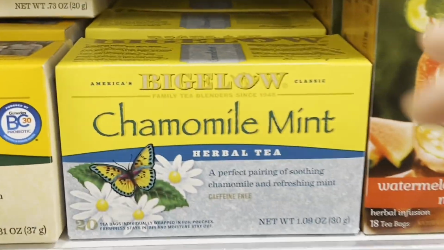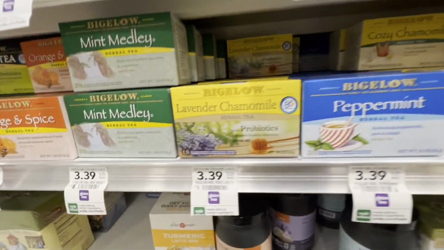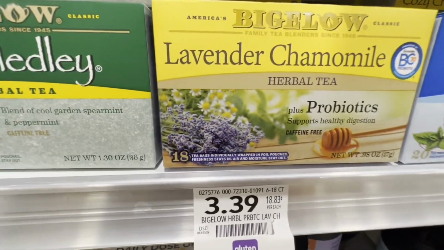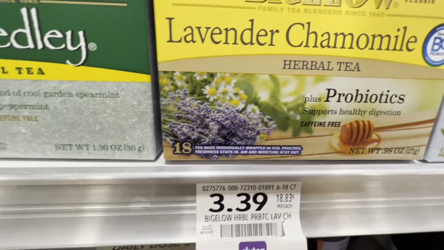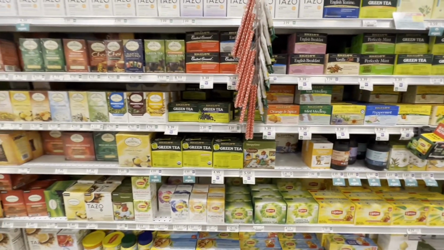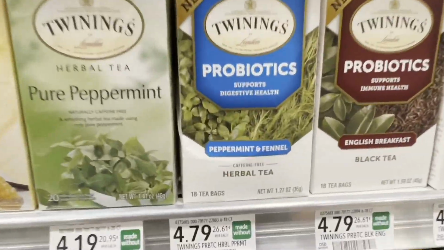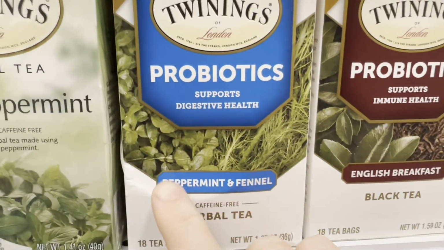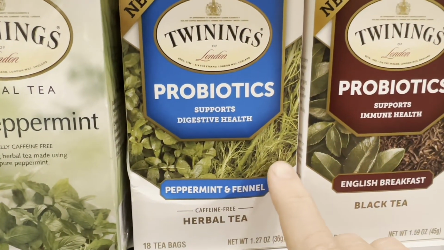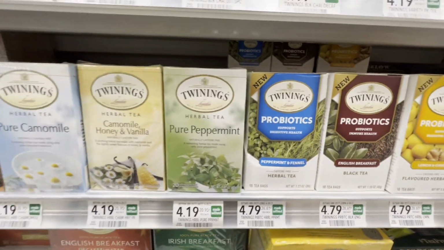And so we've got chamomile, mint. So we've got some Lamiaceae family representatives. Lavender is in the mint family, a Lamiaceae plant. And gosh, I know there's more. Here's a fennel, a probiotic. So a mint family and a carrot family or umbellifer plant together in tea.